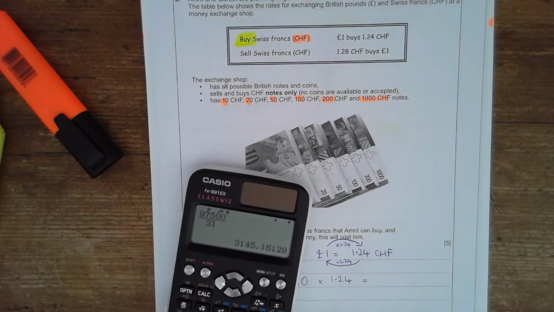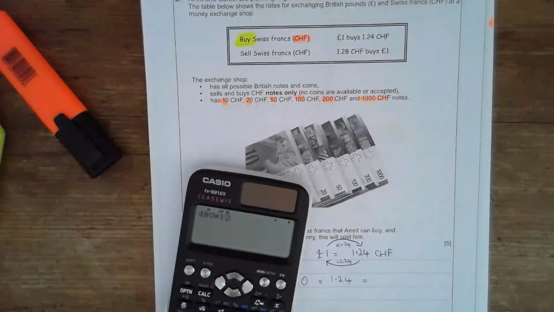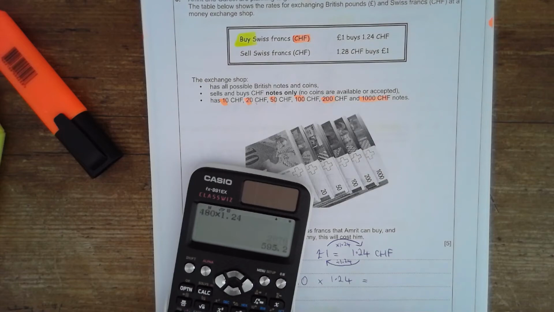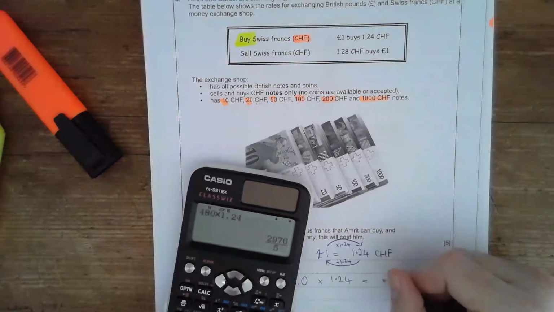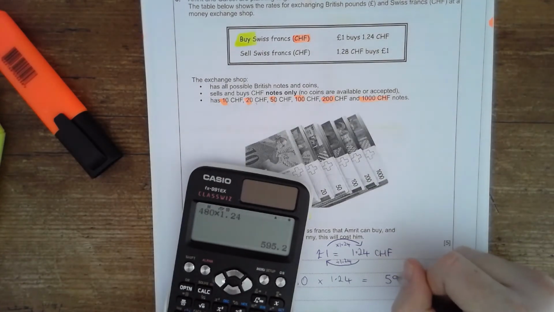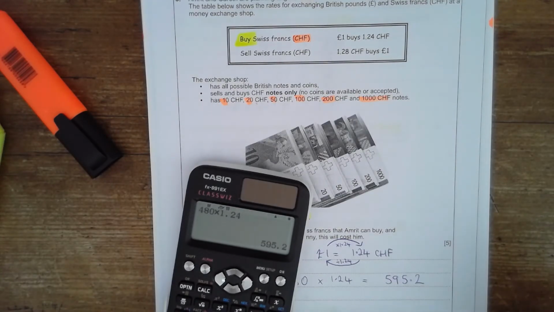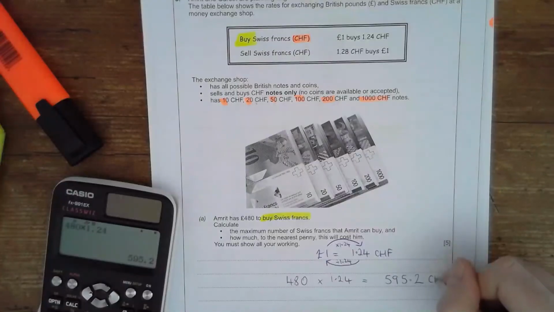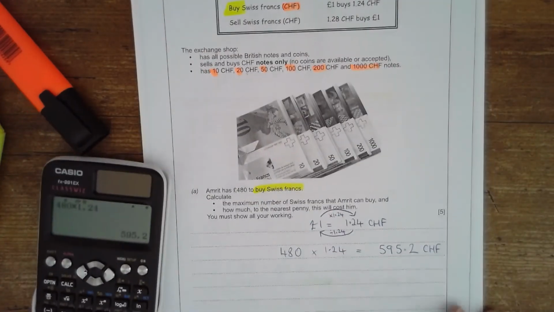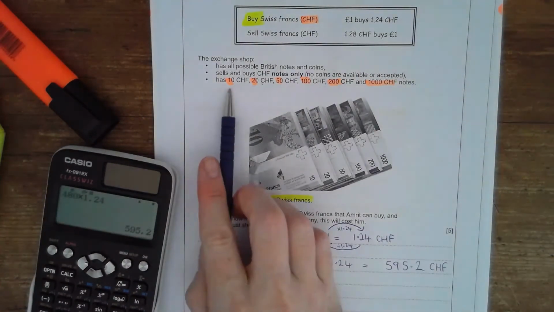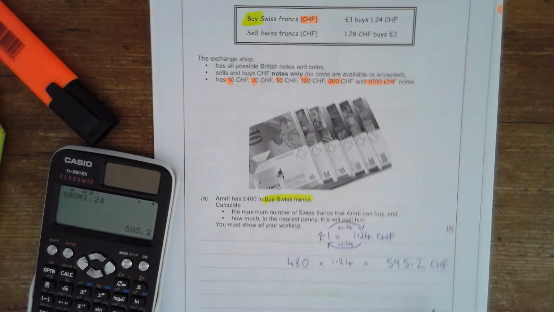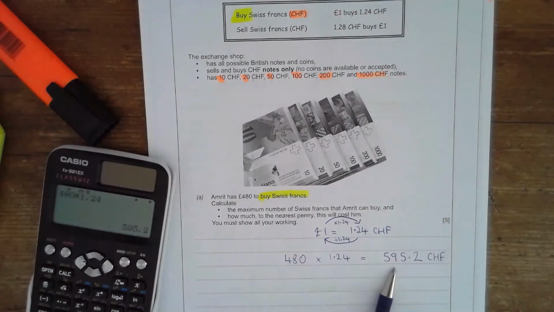That goes into our calculator, and we get the answer 595.2. Okay. Now, that would be CHF, these Swiss francs. The problem is my notes come in 10, 20, 50, 100, 200, okay? That's going to be easy enough to get pretty close to.